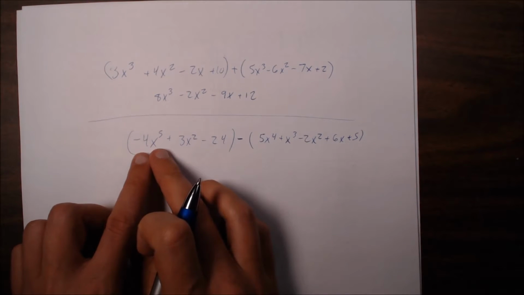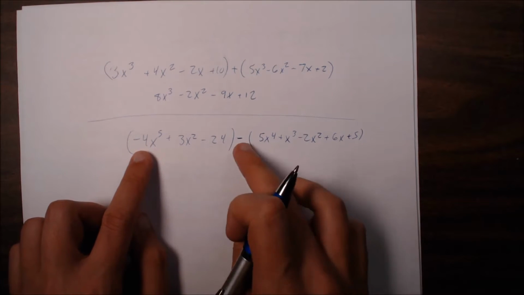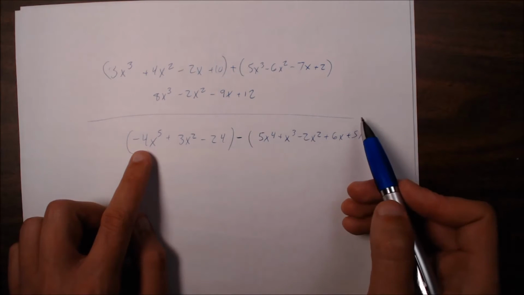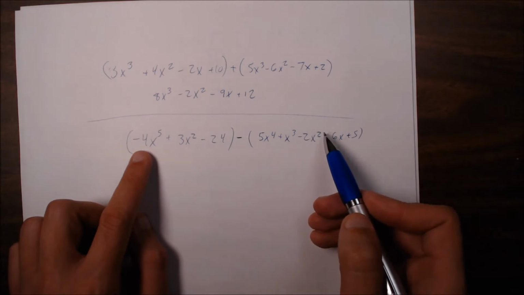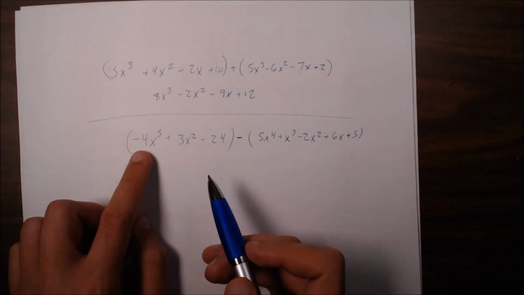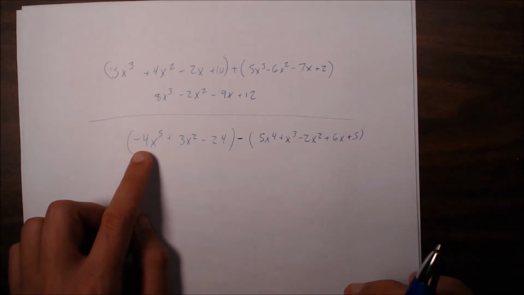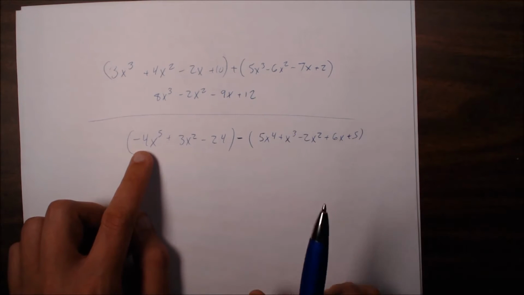So again, it's combining like terms, but you're combining with subtraction, so just be careful about that sign. And since everything in here is in parentheses, everything in here is being subtracted. Some people like to drop the parentheses and change all the signs. I'm not one of those people, but if that's what you want to do, then that's fine.